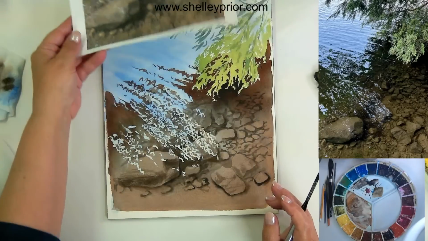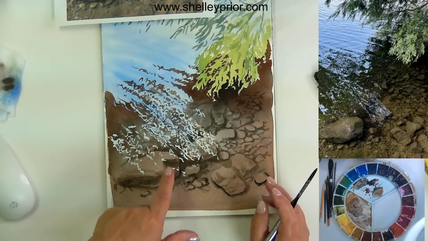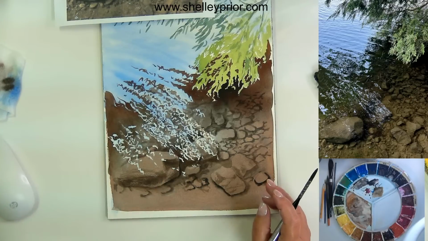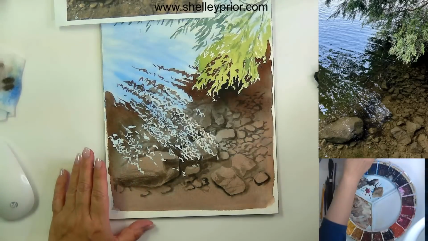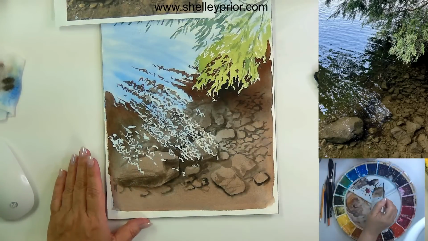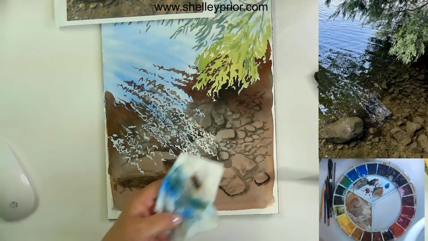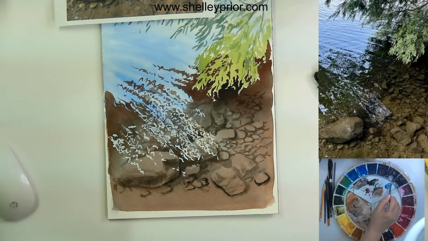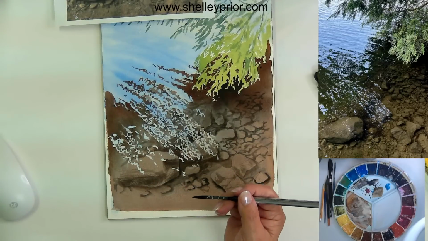Could I do more? Sure, I could. I feel like it could be a little bluer. If this is fully dry, I might be able to put a little bit of blue in there to darken it slightly. Let's try a little bit of that just to show you what I mean. The reason that it got lighter is because of the masking fluid. The masking fluid will lift a little bit of color.